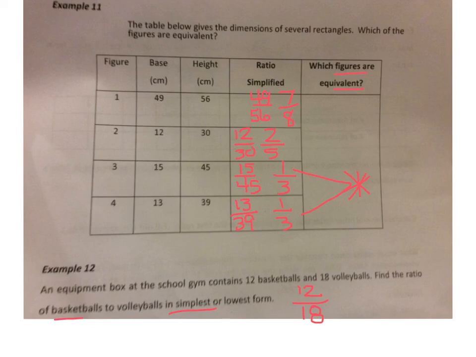that. Now a lot of you just say, oh, they're even, divide by 2. We certainly can do that. We can divide by 2, and keep doing that till we get to its lowest term. Or I can divide top and bottom by 6. So 6 goes into 12 twice, 6 goes into 18 3 times, and that is going to be your reduced ratio of basketballs to volleyballs.